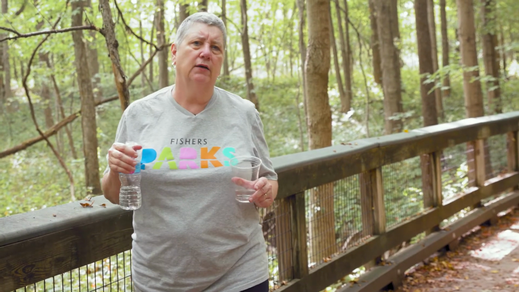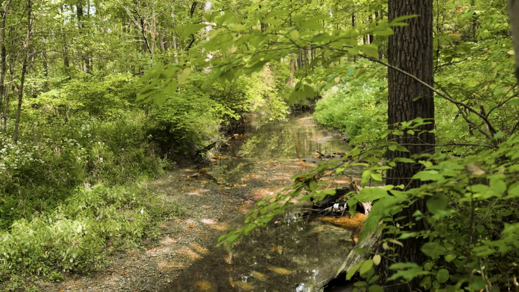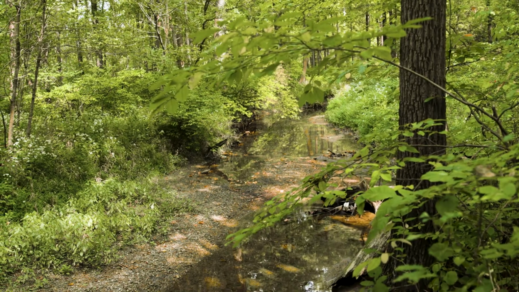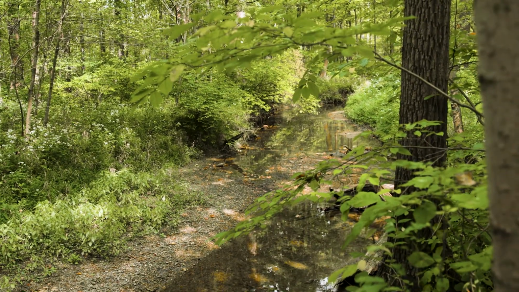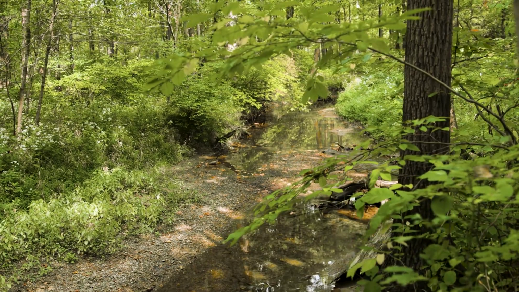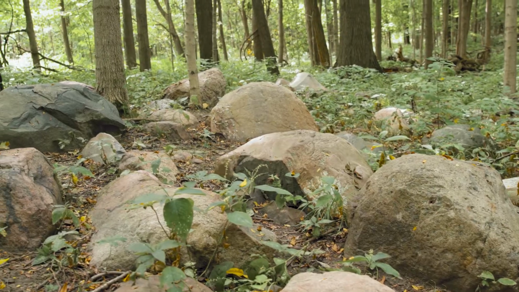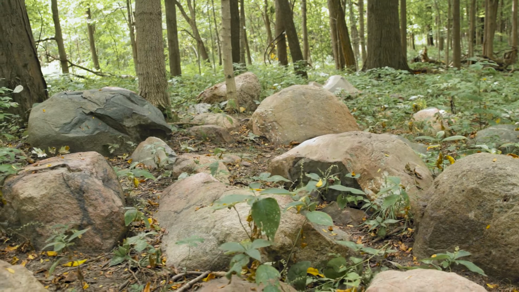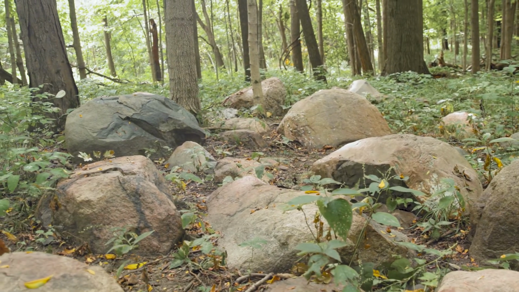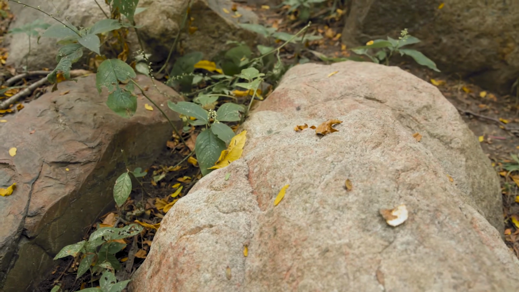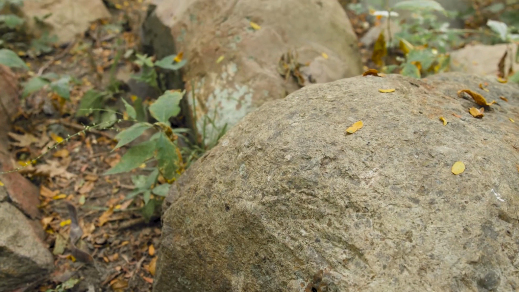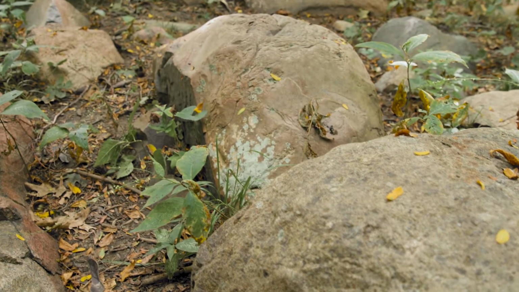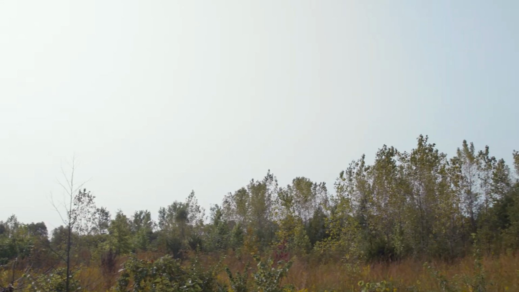Let's take a look around and see other things that are made out of matter. Can you see the water in the creek? Is it made of matter? Yes, everything is made of matter. Is the water solid, liquid, or gas? It's liquid. Do you see this rock? Is it made of matter? Yes, everything is made of matter. Is the rock a solid, a liquid, or a gas? A solid. Do you see the air?